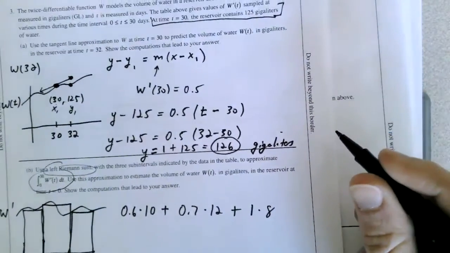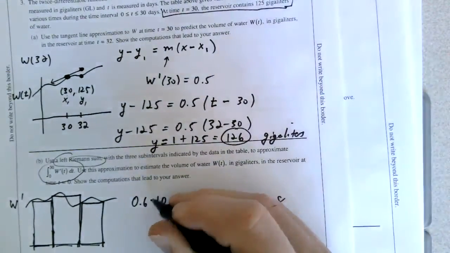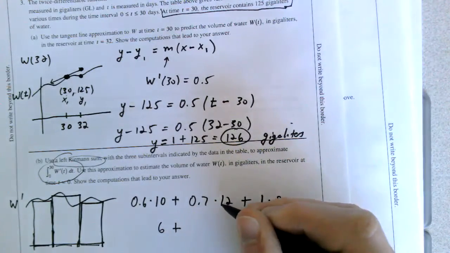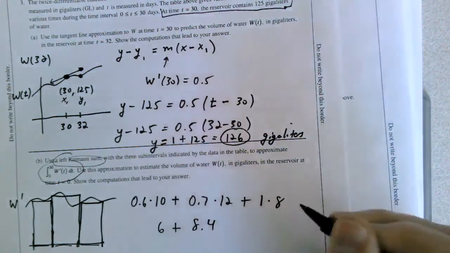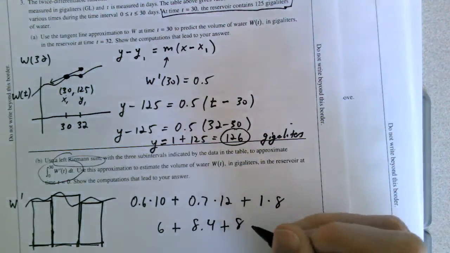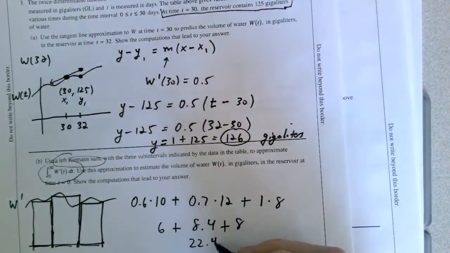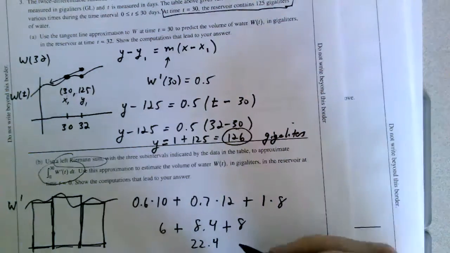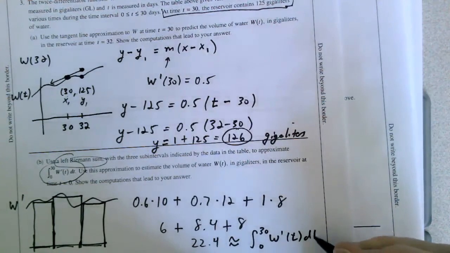So what is this exactly? I think that this would be 6 plus 0.7 times 12 would be 8.4. And then 1 times 8 is just 8. So I think this winds up being 22.4. So that is approximately the value of the integral from 0 to 30 of w prime of t dt.